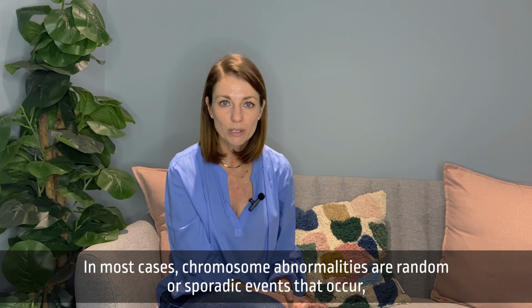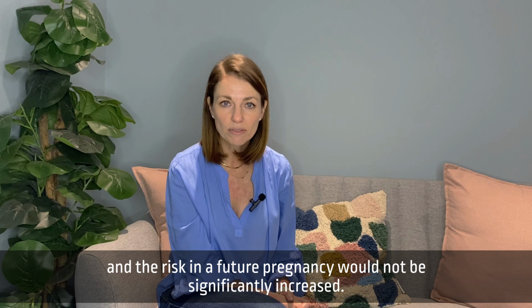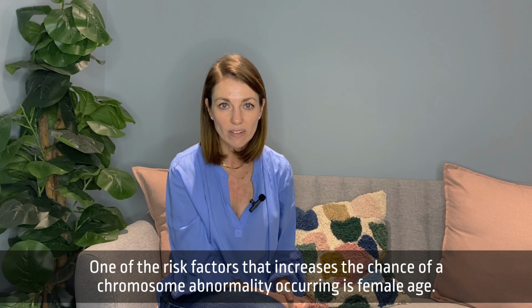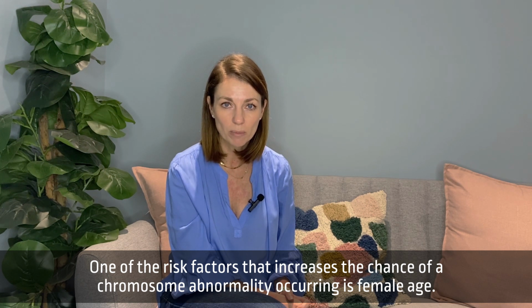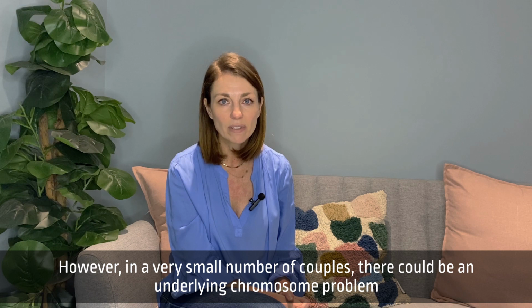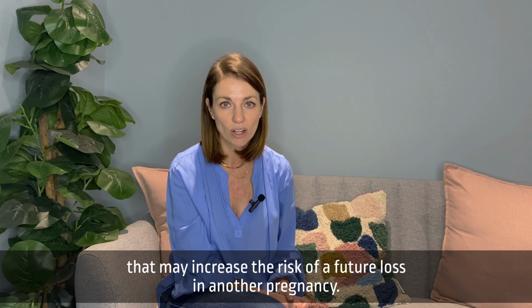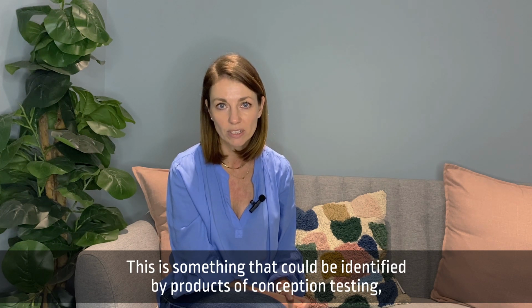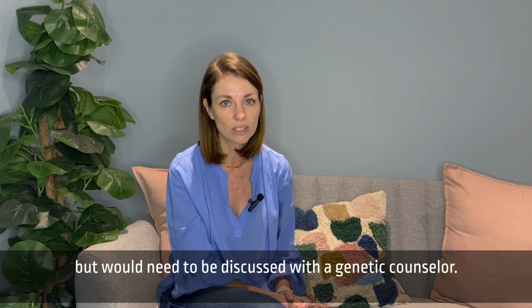In most cases, chromosome abnormalities are random or sporadic events that occur, and the risk in a future pregnancy would not be significantly increased. One of the risk factors that increases the chance of a chromosome abnormality occurring is female age. As women get a little older, the risks start to increase. However, in a very small number of couples, there could be an underlying chromosome problem that may increase the risk of a future loss in another pregnancy. This is something that could be identified by products of conception testing, but would need to be discussed with a genetic counselor.